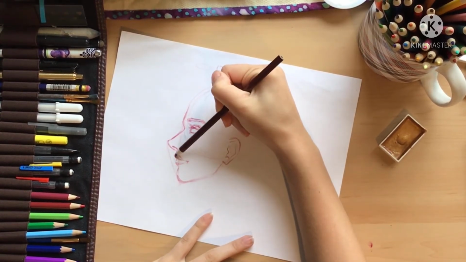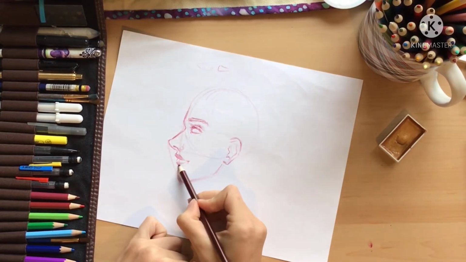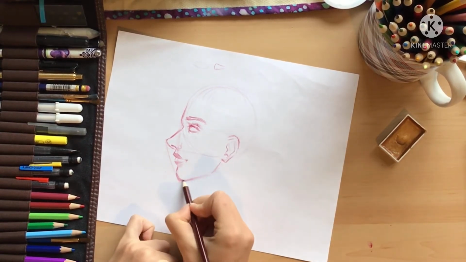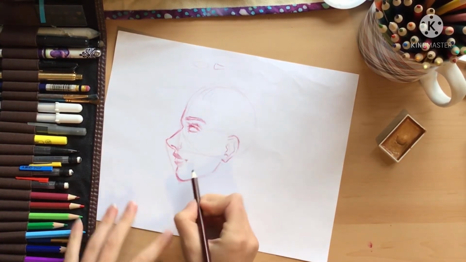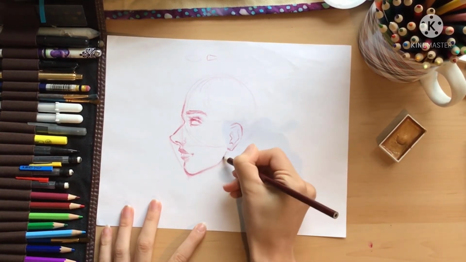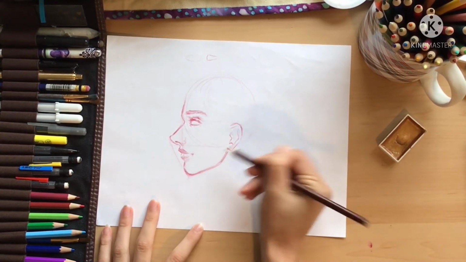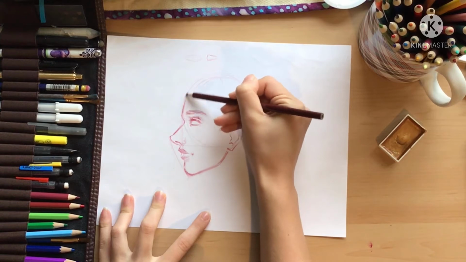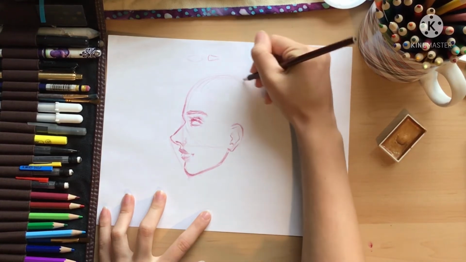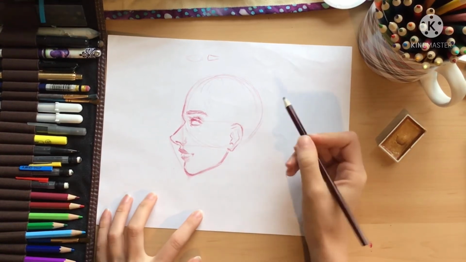And of course, I'm going to color in the top lip here. Sometimes I will also put a little shading underneath the mouth. I'm going to round out the jawline now. The forehead's going to come up and it's going to curve into this round shape. It's going to come around. It's going to meet right there.